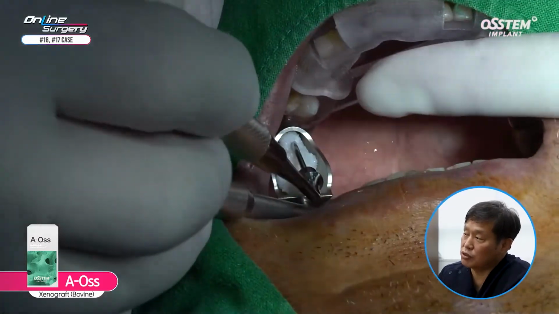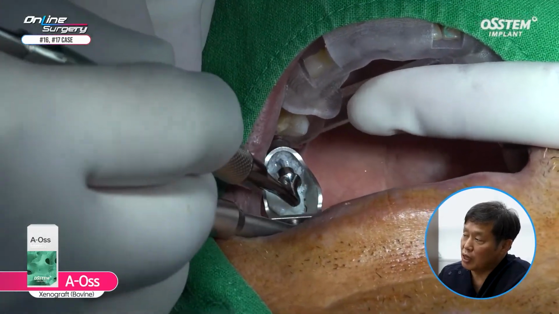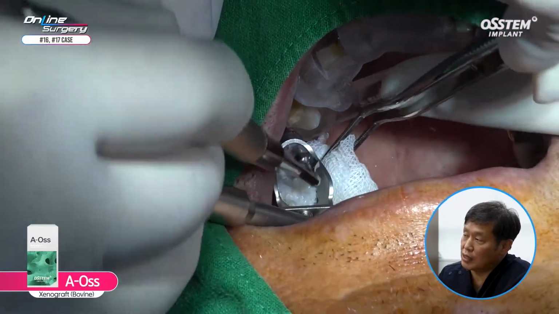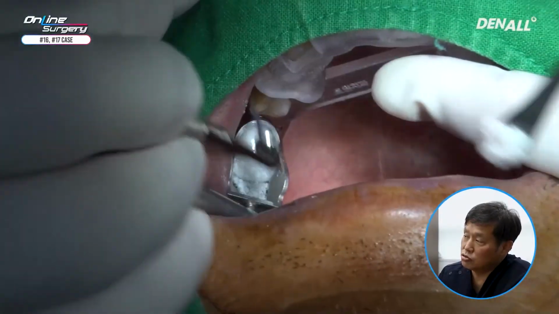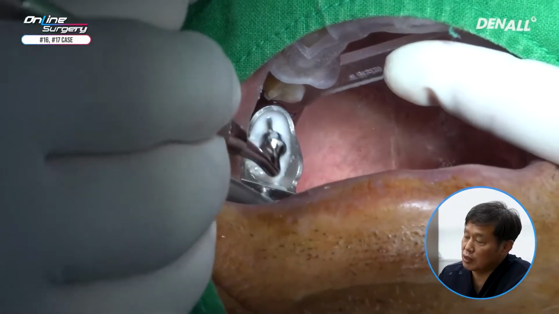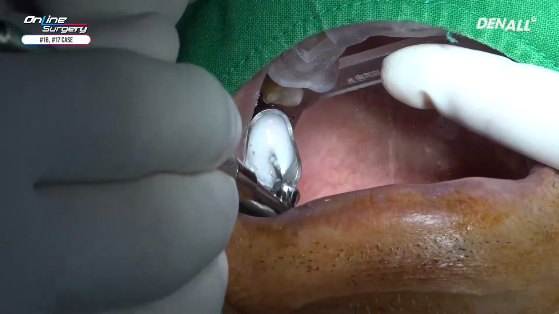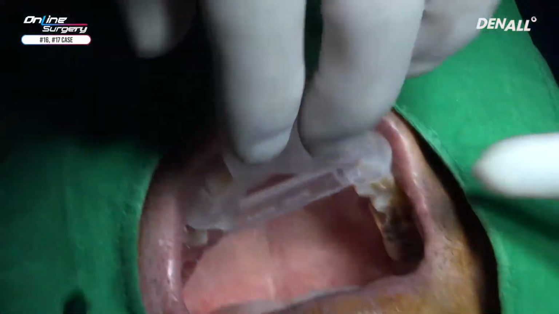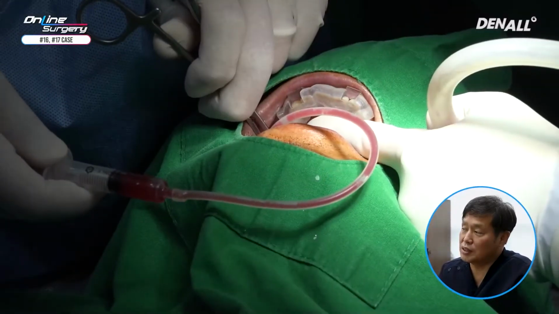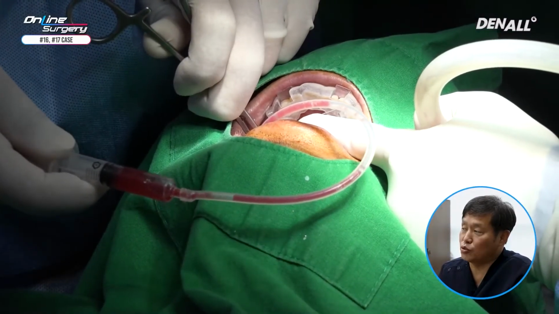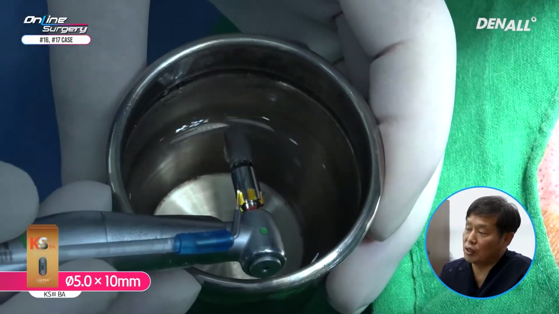This is irrigated graft material. Condenser is used to place the bone graft materials in slowly. If you put in an excessive amount, it can be blocked. You need to move forward gradually. Syringe is used to remove the cell line inside. This is to concentrate the bone graft material and to prevent any dead space.